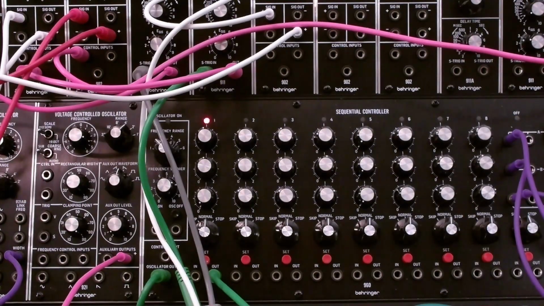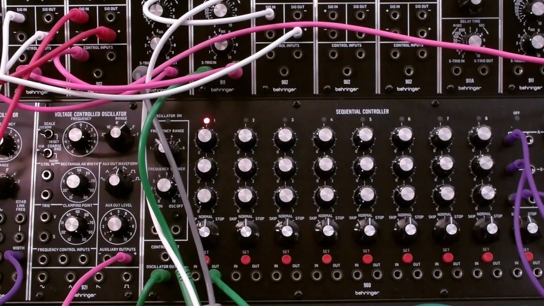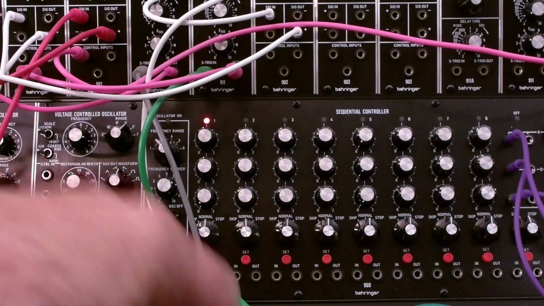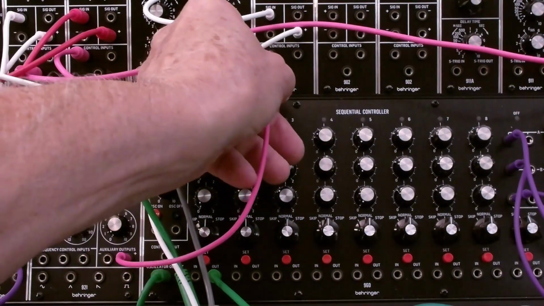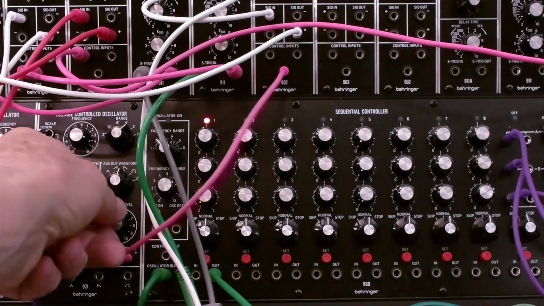The first thing we'll do is create a simple percussive voice with noise. Got noise going into a VCA and then VCA out. Instead of an envelope, we'll patch the 921 sawtooth output into the control input for the VCA. Let's take a quick listen.